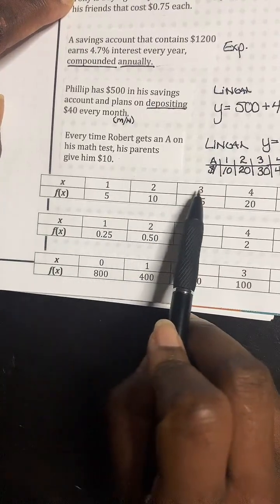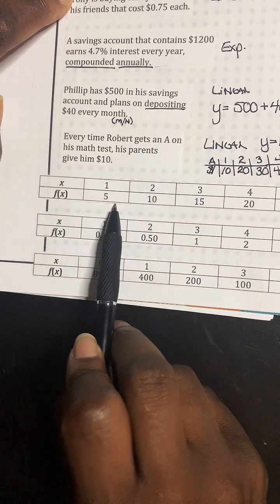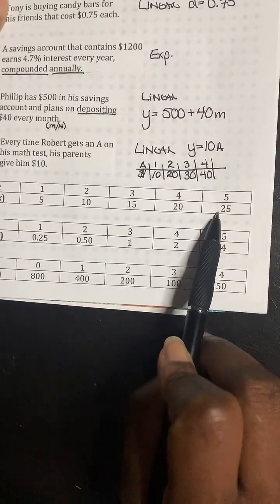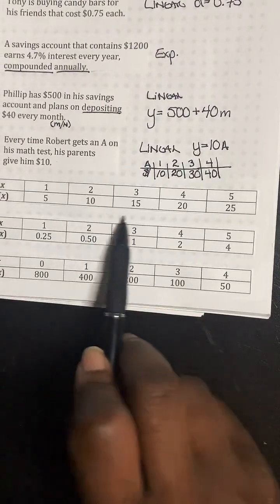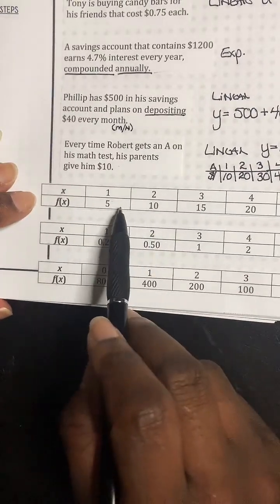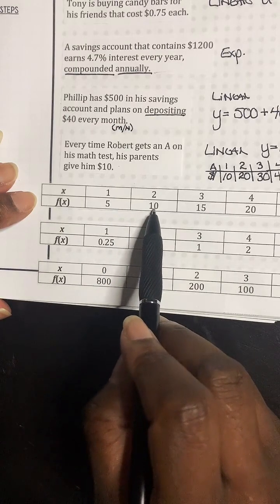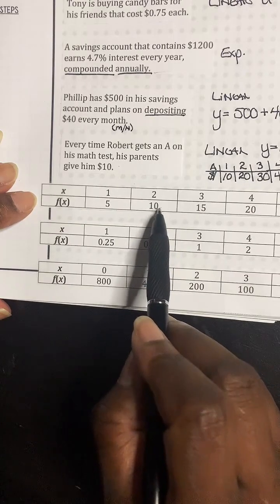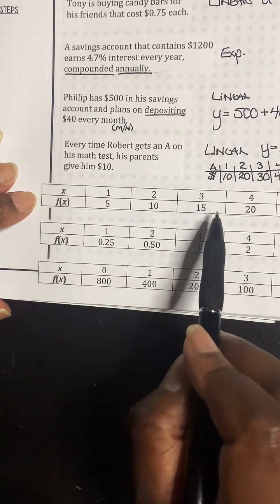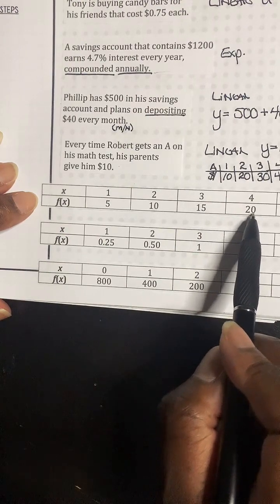So my x values are increasing by 1. Okay, you got 1, 2, 3, 4. But my y values are 5, 10, 15, 20, 25. So there's a pattern. Okay, if I multiply by 5, that means 5 times 5 should give me 25. Why is there a 10 there? If 10 times 5 should give me 50, why is there 15 there? If I do 15 times 5, that will give me what? 75? But there's a 20 there.